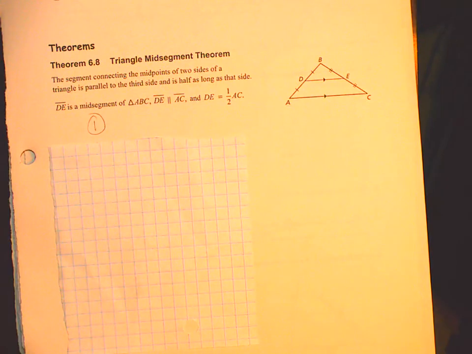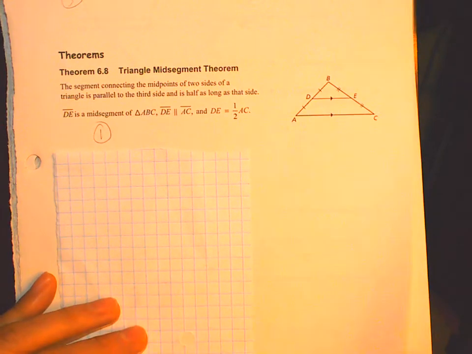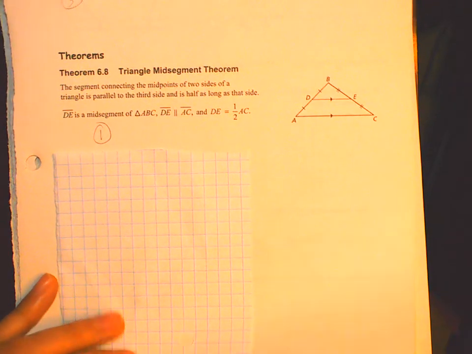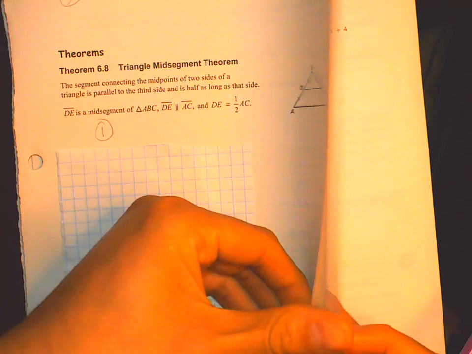And this is on page 181. Pause the video and continue whenever you are ready to go.